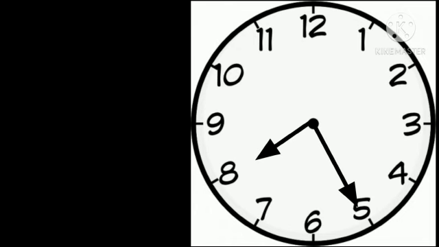Next one. 25 minutes past 8. 5 fives are 25. So our minute hand will be on 5 and our hour hand will be on 8. So the time will be 25 minutes past 8, or 8 hours and 25 minutes.